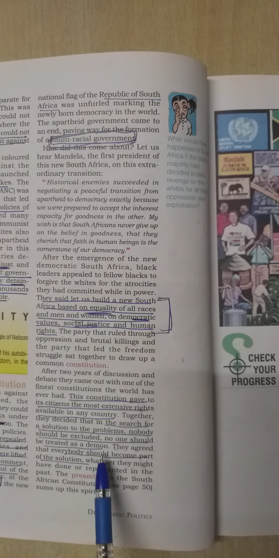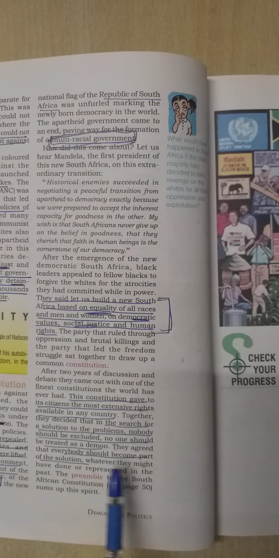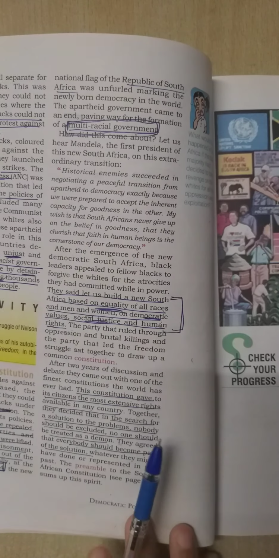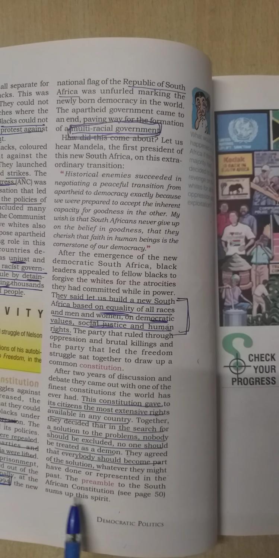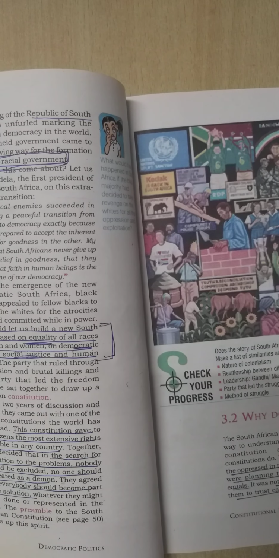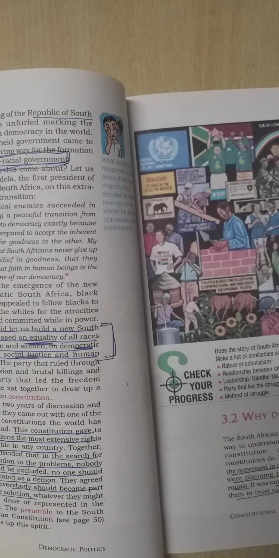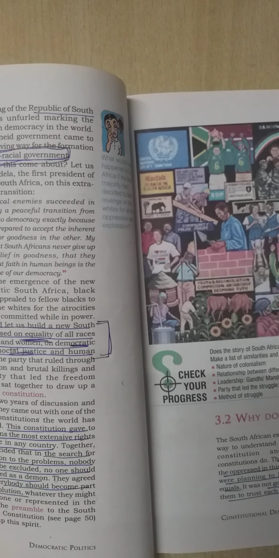Demon, that is a ghost, or we say a witch, or yes, demon means devil. They agreed that everybody should become part of the solution, whatever they might have done or represented in the past. So whatever you might have done in the past, let's all forget that and move on in life. The preamble to the South African Constitution, see page 50, sums up this page. So we've seen how even after being troubled so much by the whites, they still have the intention that okay, whatever is done, let's start fresh.